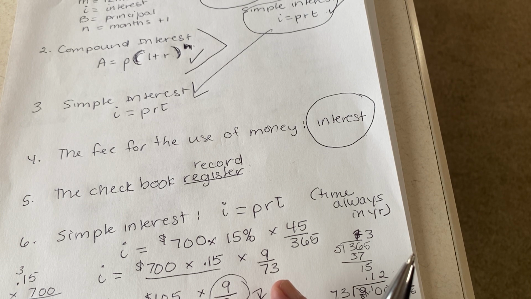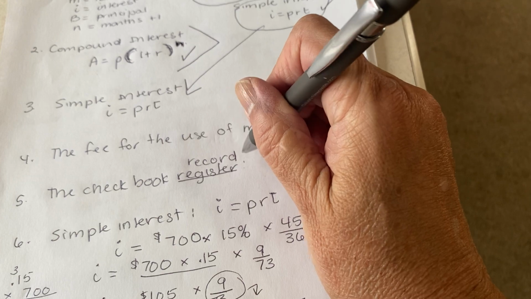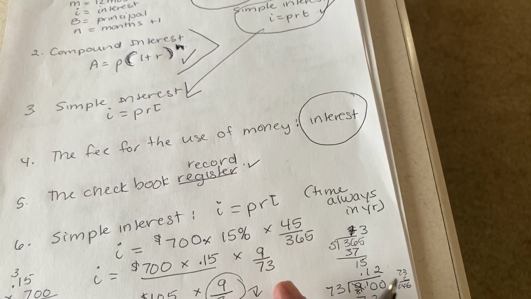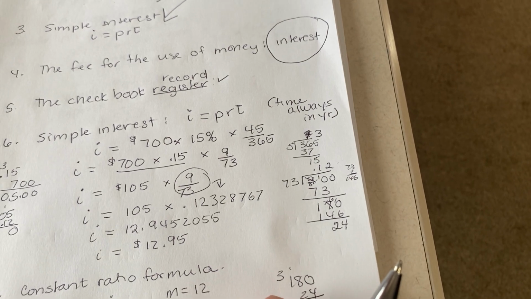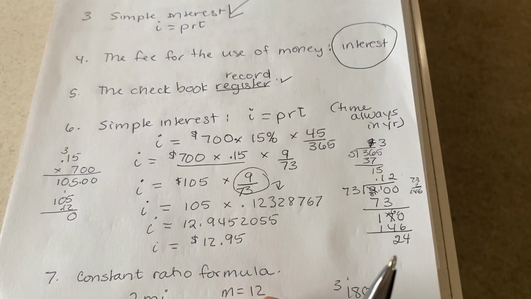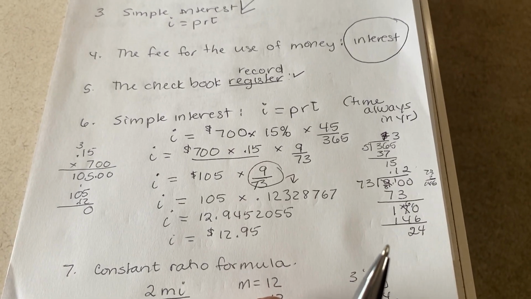So number 5, the checkbook record is what? Oh, you should know that. What is the checkbook record called? The register, right? Those are not too hard. So now we're going on to number 6. So let's focus on number 6.